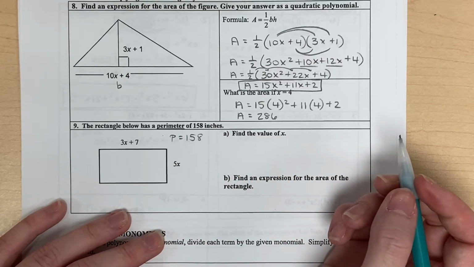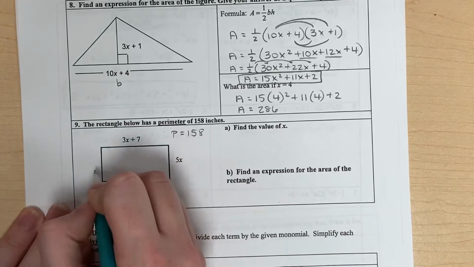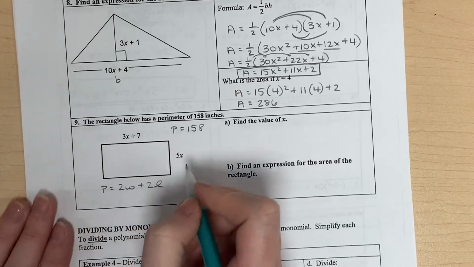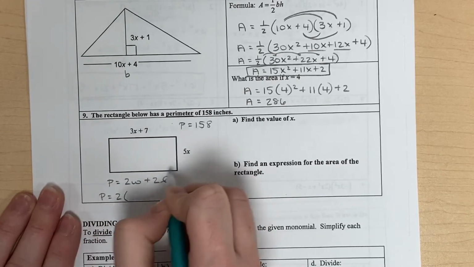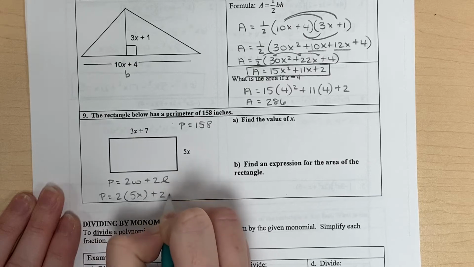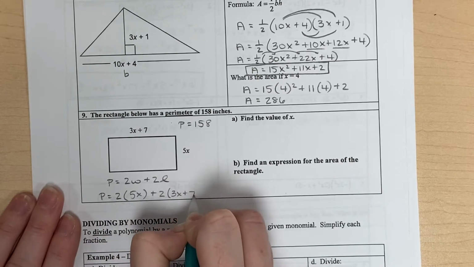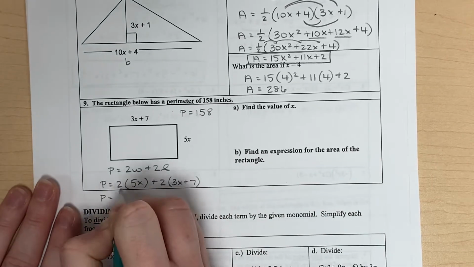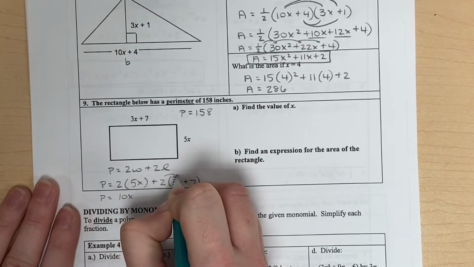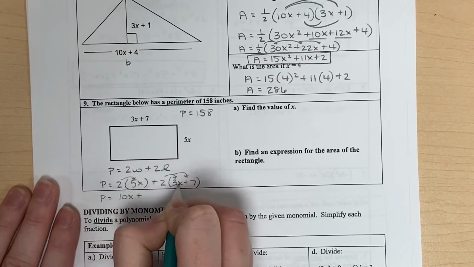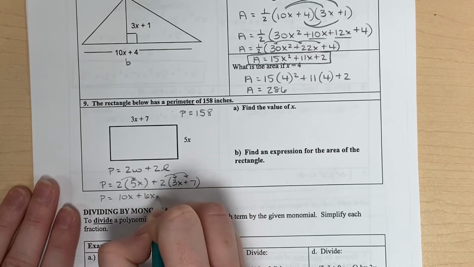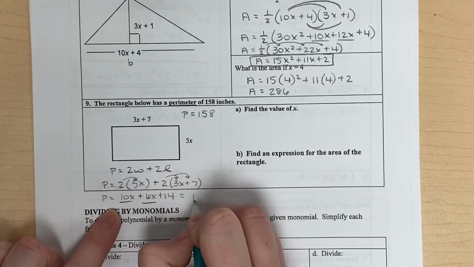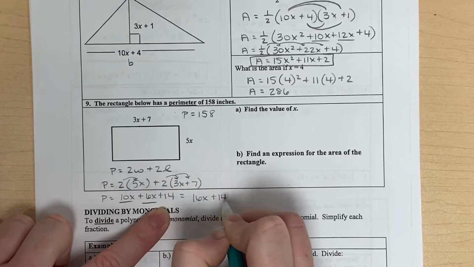So before I can do that, I'm going to need to come up with my perimeter for my rectangle. And remember, that's 2 times the width plus 2 times the length. So the perimeter is 2 times the width, which is 5x, plus 2 times the length, which is 3x plus 7. So I get 2 times 5x, which is 10x. 2 times 3x is 6x, and then 2 times 7 is 14. So the perimeter is 10x plus 6x, which is 16x, and then plus 14. So this is the perimeter.